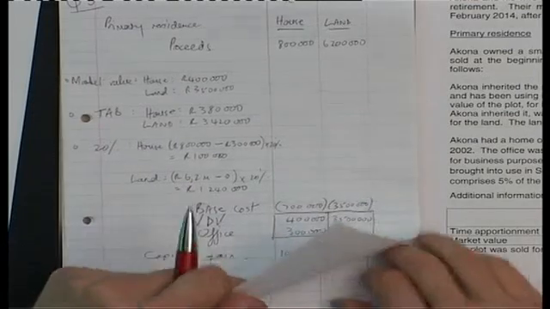Now we know that, let me just start on a new sheet of paper. I'll just repeat it here. And now I'll call it primary residence and remaining land.